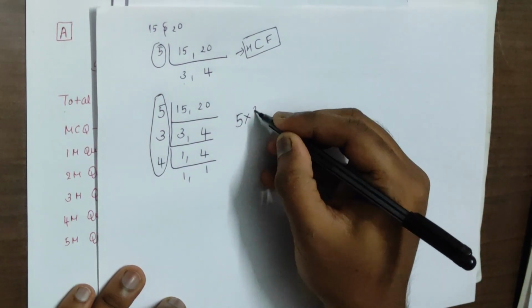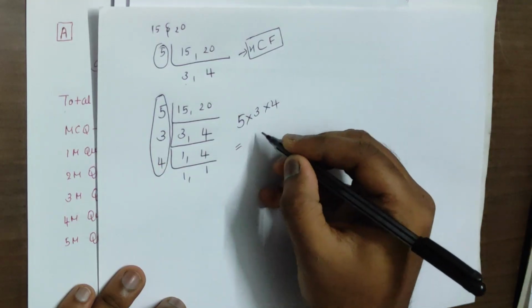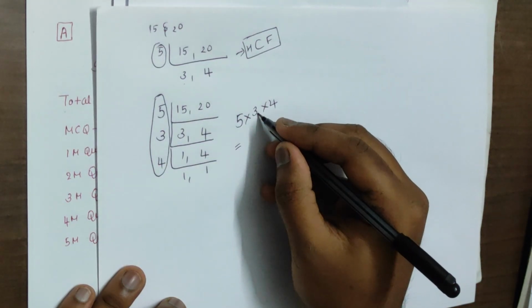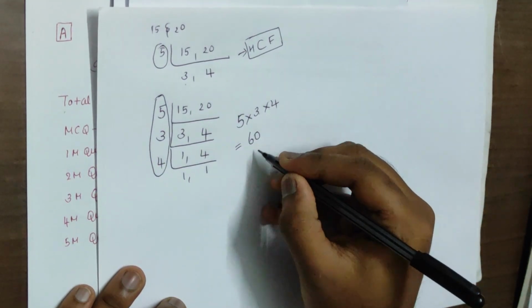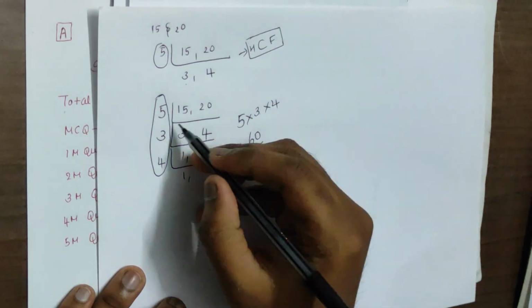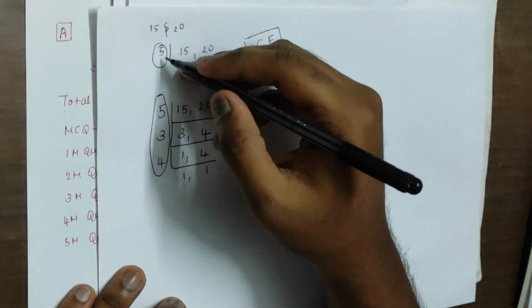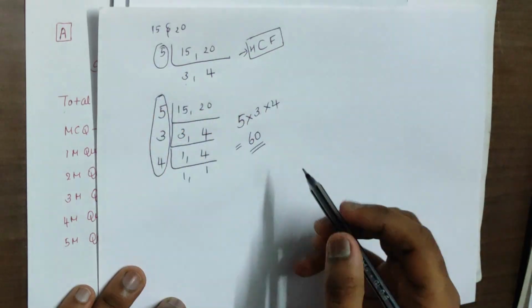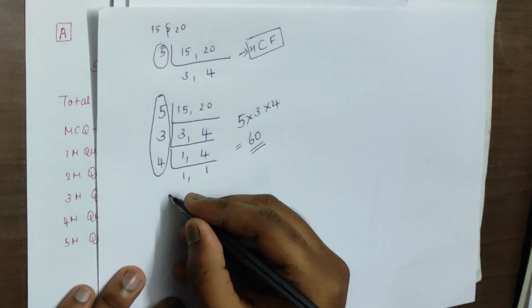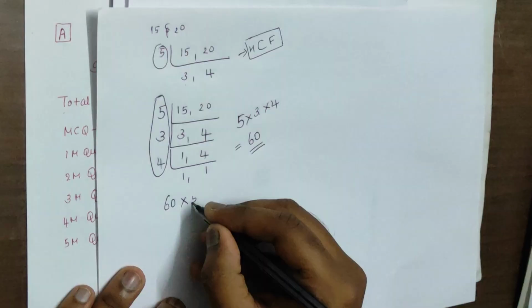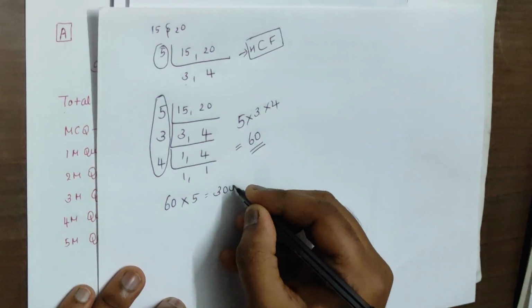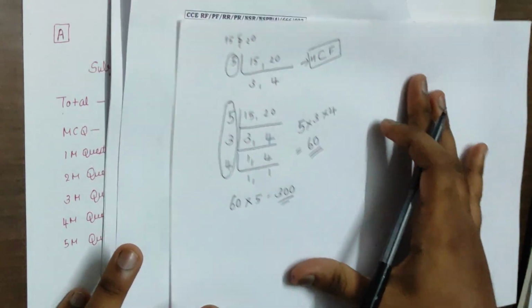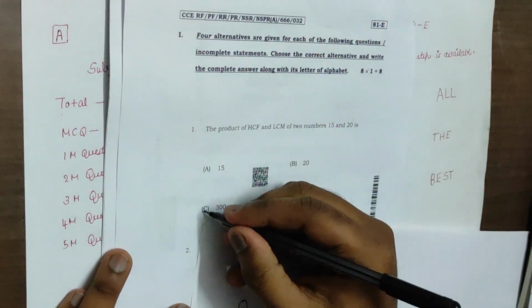5 into 3 into 4. That is 5 into 3, 15. 15 4s are 60. So the LCM of 15 and 20 is 60, and the HCF of 15 and 20 is 5. So we'll multiply 60 into 5, that is 300. So the answer we have to get is option C, 300. Let's move on to the second question now.